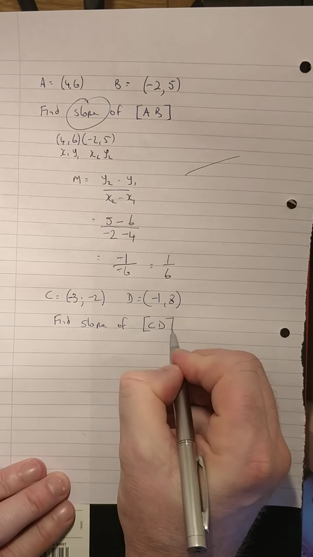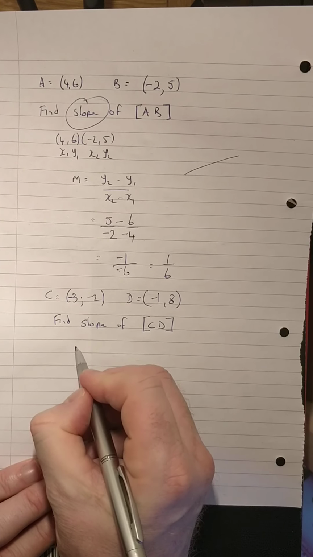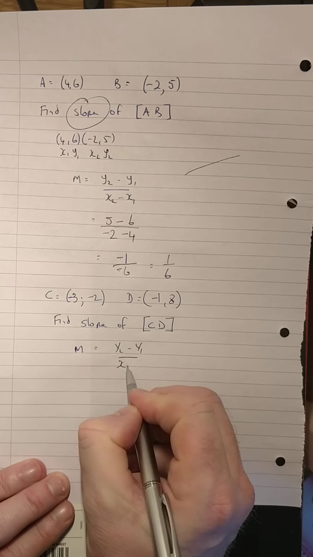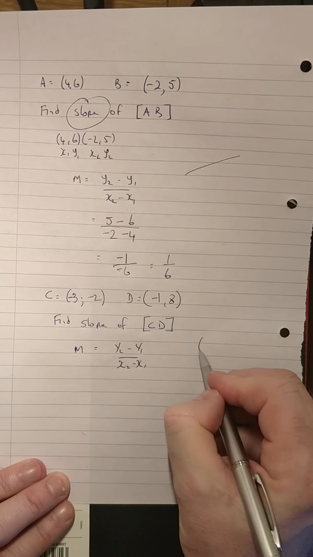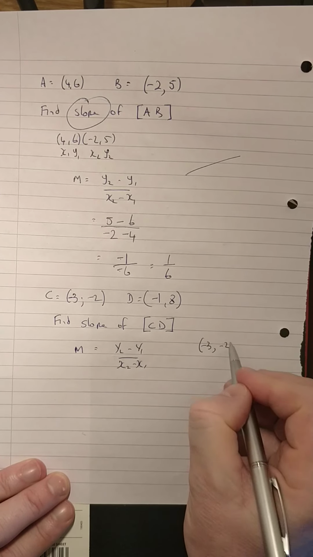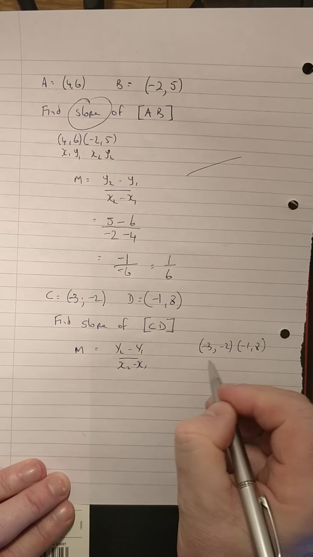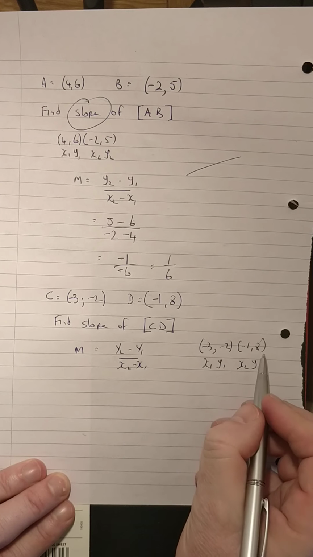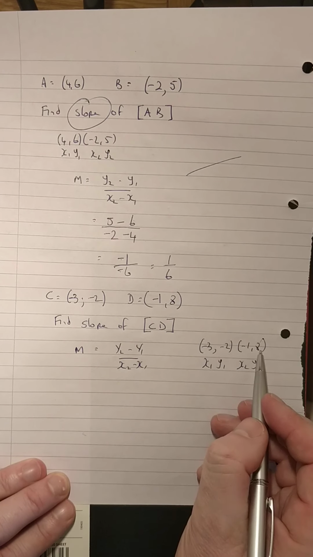Okay, the same idea. It's a slope formula. Okay, I forgot to name them. I'll name them over here to the side. 3, minus 3, minus 2, minus 1, 8. x1, y1, x2, y2. Fill it in. Be really careful about the minuses.